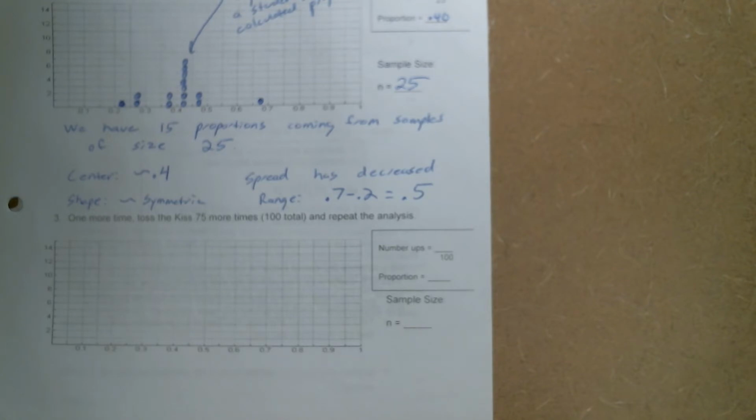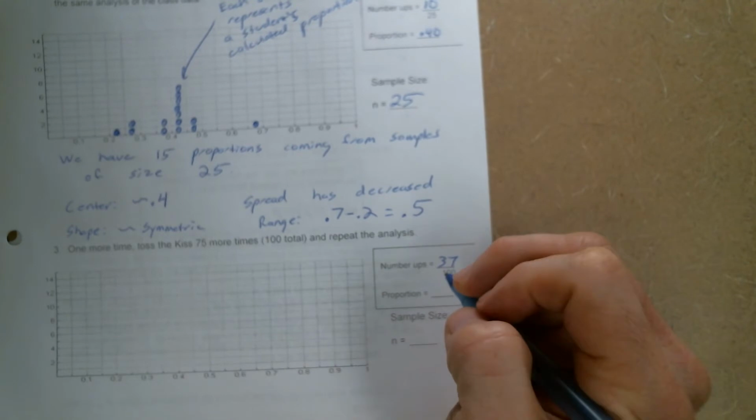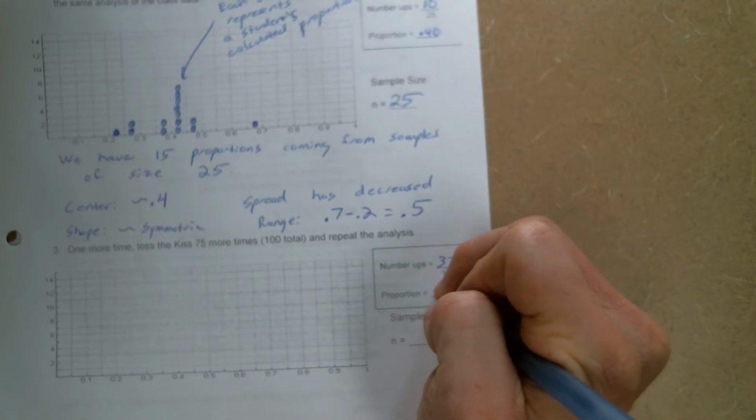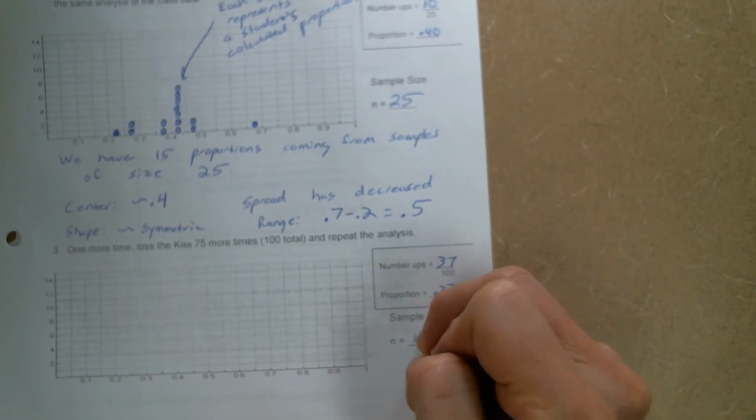But basically, you toss the Hershey Kiss 100 times, count how many times it landed face up, and maybe you get like 37 or something. So your proportion is just 0.37. And again, our sample size on this one is 100.